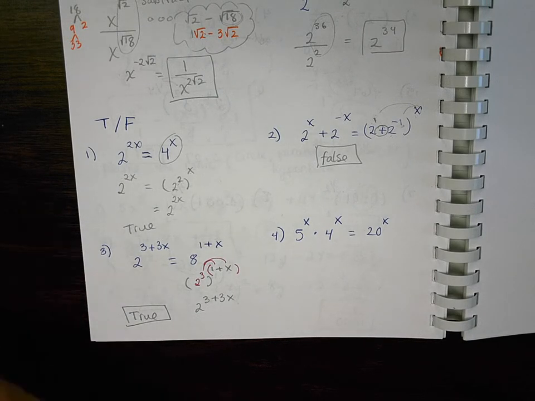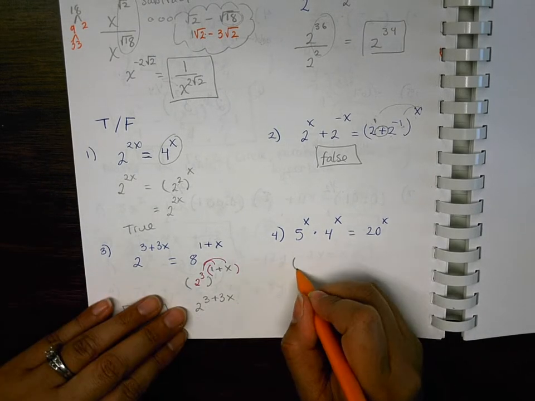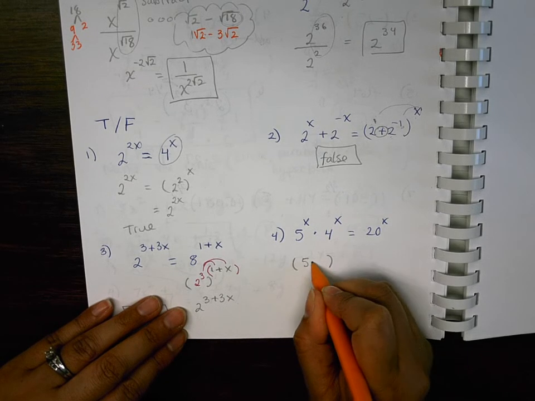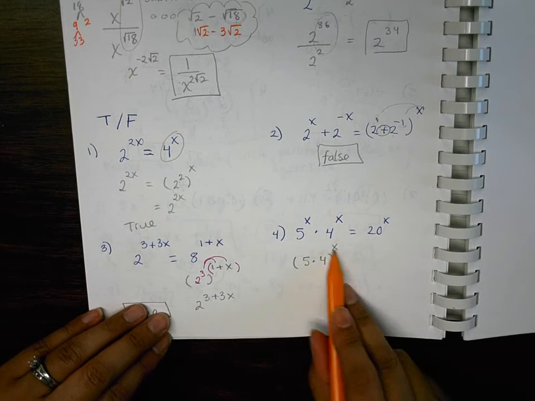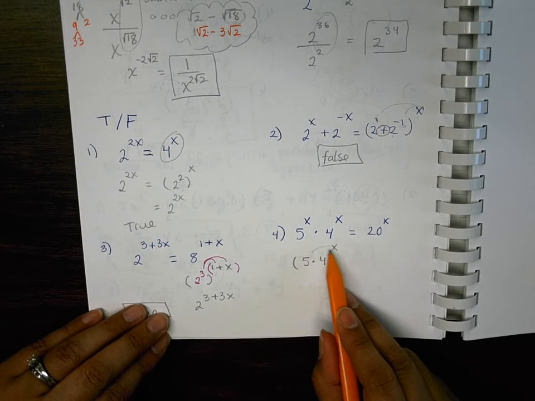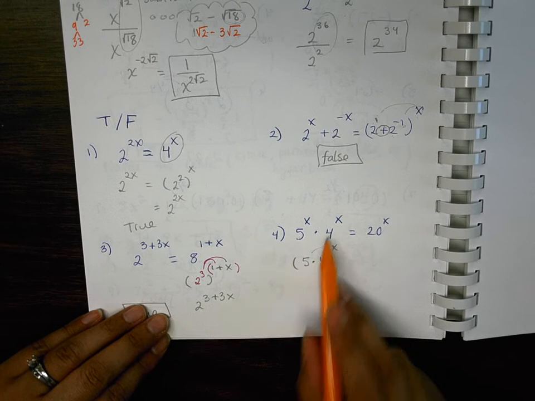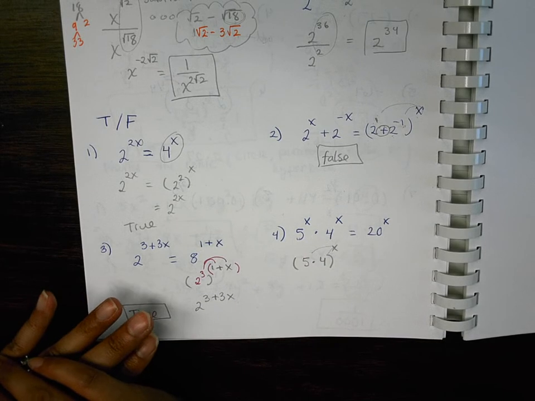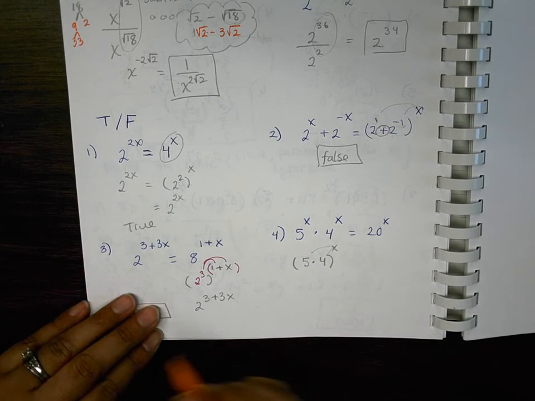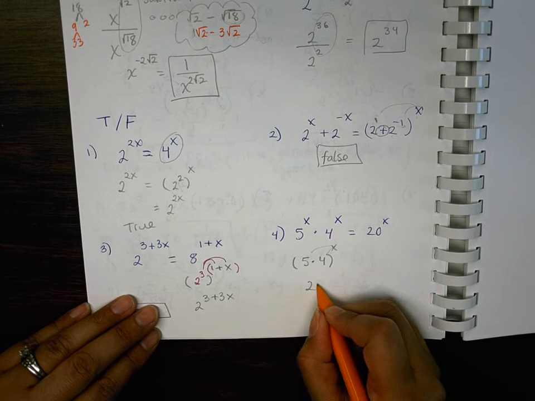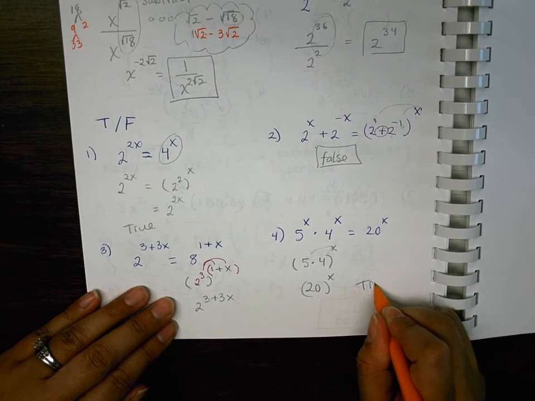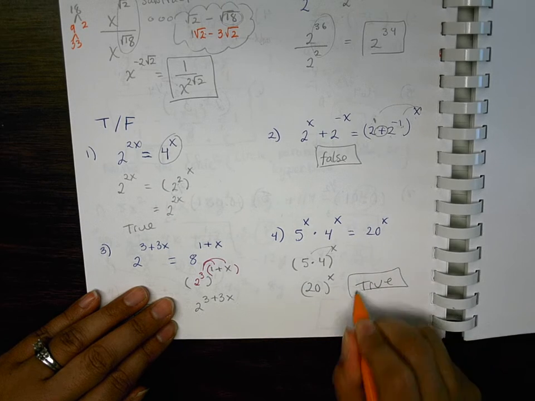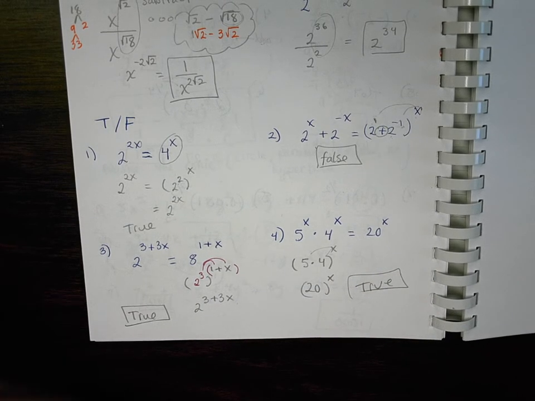So they're asking you this. 5 times 4 to the x. Do you guys agree that 5 times 4 is 20? So if I started off with this, could I distribute the exponents and call it 5 to the x and 4 to the x? Why am I allowed to do that? So, true or false? True. All right, so just getting used to when are you allowed to distribute, when are you not allowed to distribute?